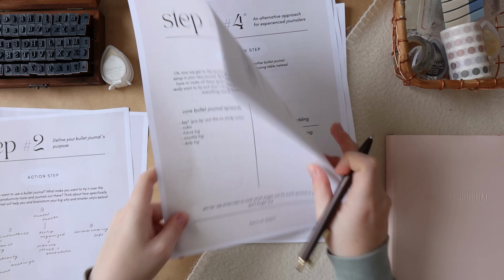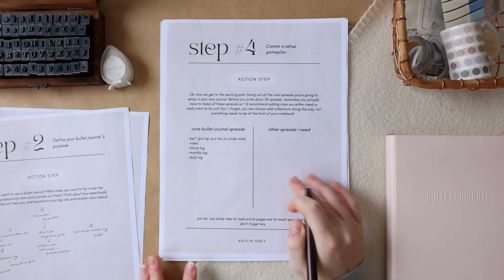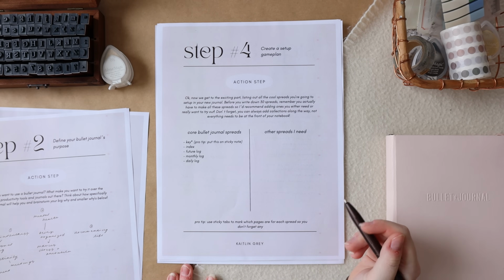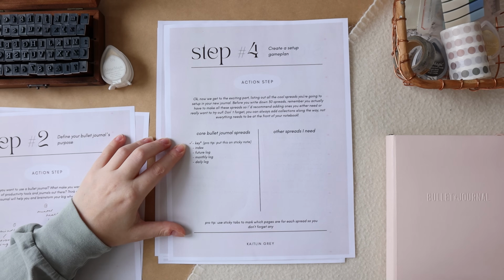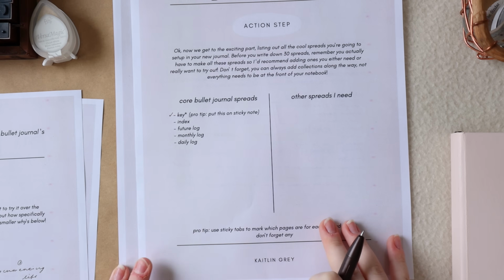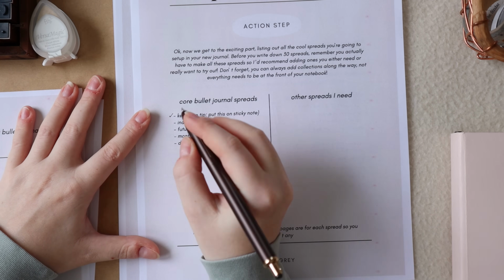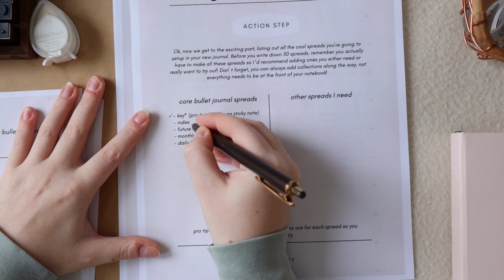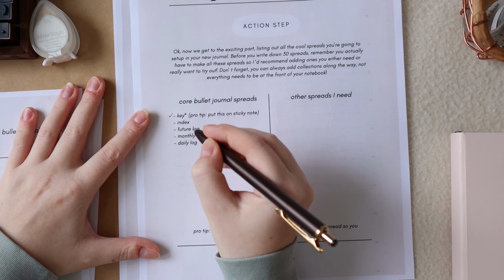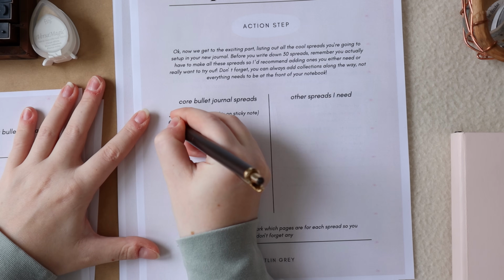You know what? Okay. I'm gonna do this one just because I think it'll be easier. So I'm definitely gonna add my key. Let me bring you guys in. There we go. Yeah, so I'm definitely gonna add a key next year. So I'm gonna add that core spread. The index I'm not really sure about because I don't want to have to number all my pages in my new notebook, but I'm just gonna put a question mark for now.